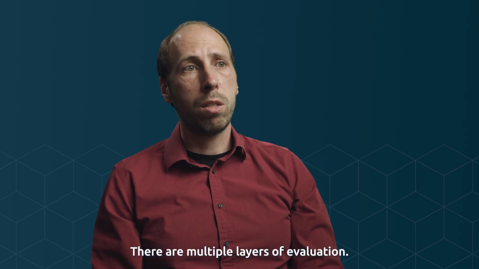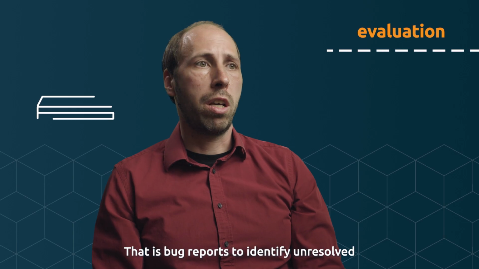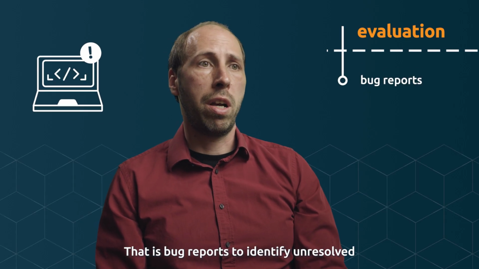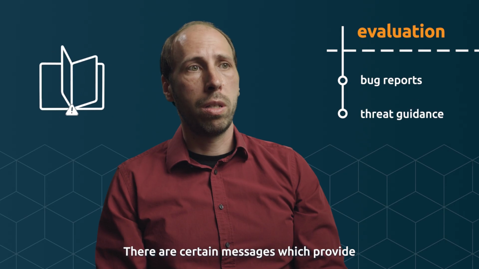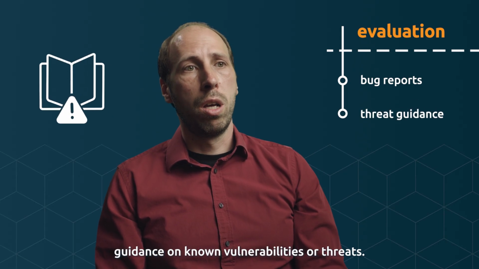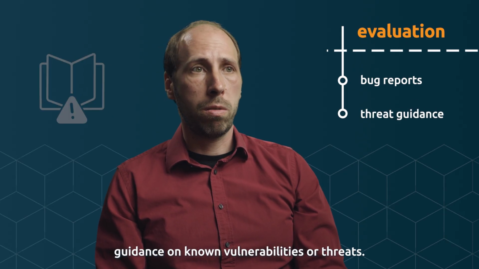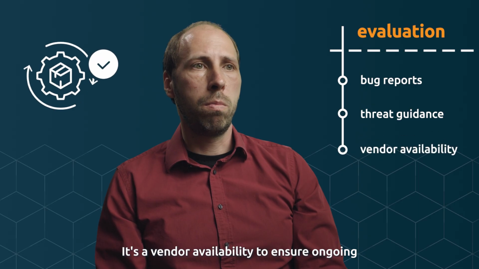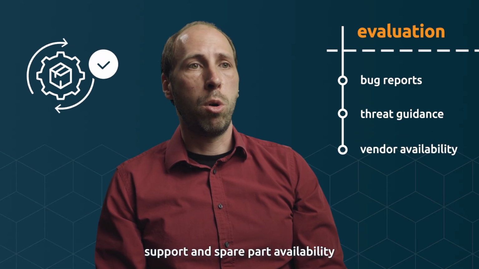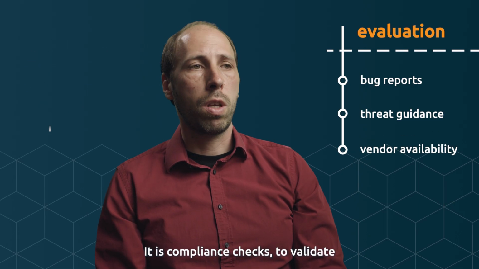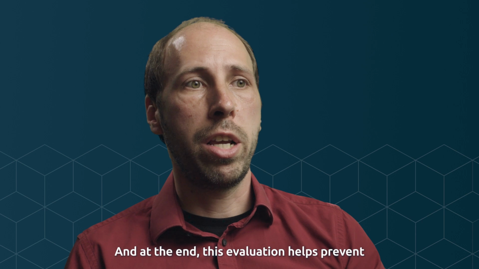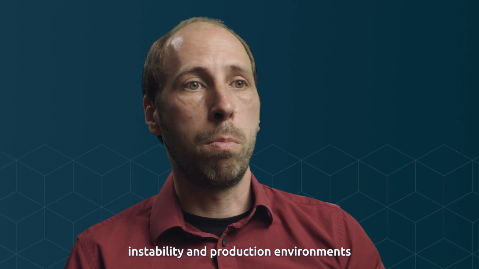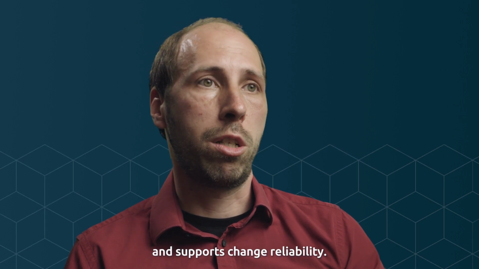There are multiple layers of evaluation. That is bug reports, to identify unresolved or high impact issues. There are threat messages, which provide guidance on known vulnerabilities or threats. There is vendor availability, to ensure ongoing support and spare part availability. There are compliance checks, to validate alignment with internal and industry standards. And in the end, this evaluation helps prevent instability in production environments and supports change reliability.